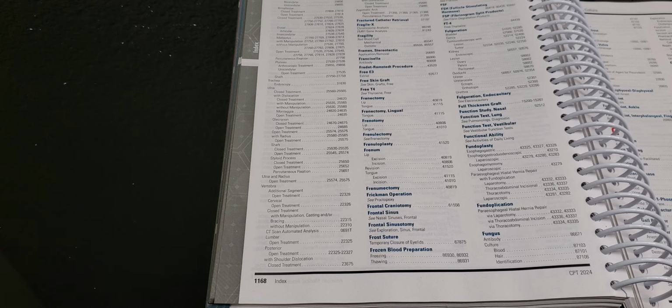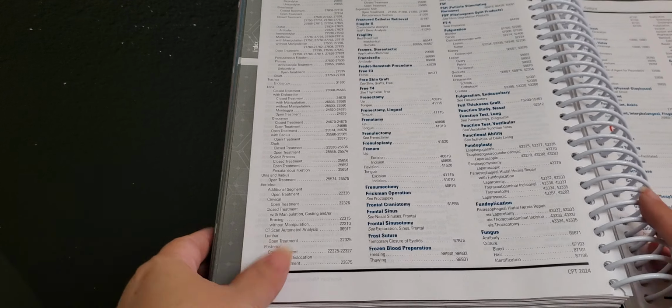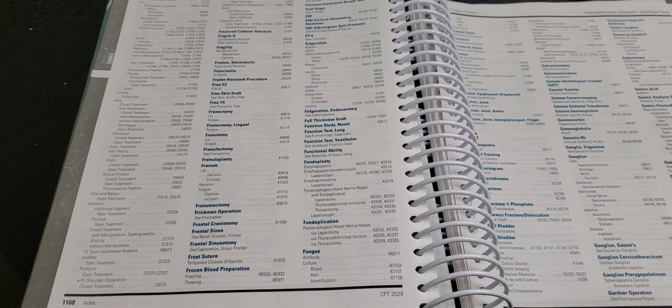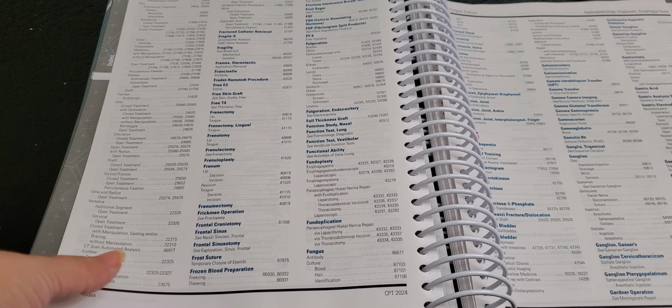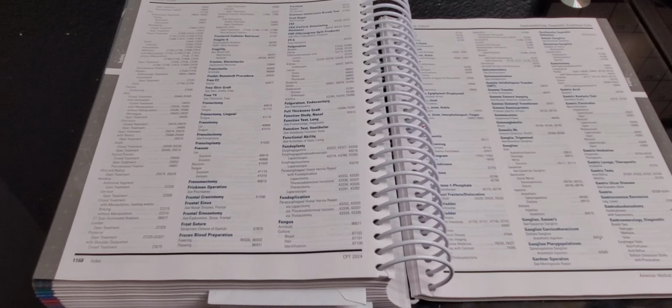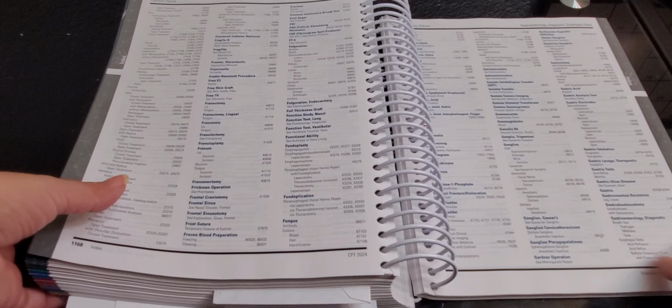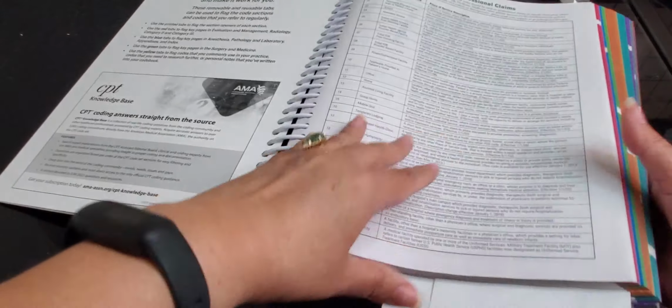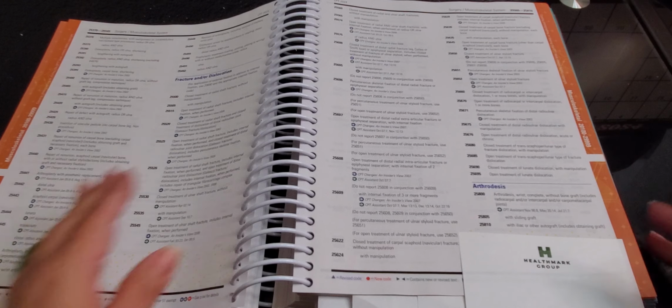And always pay attention to the indentions, guys. Sometimes the stuff is indented because it's just a continuation of the first code. Now, you don't have to circle. It drives me crazy when people ask me that. You do not have to circle, because to me, that's not using your book appropriately when you have to circle the codes, okay? Because if you're looking, you'll be able to see, okay?